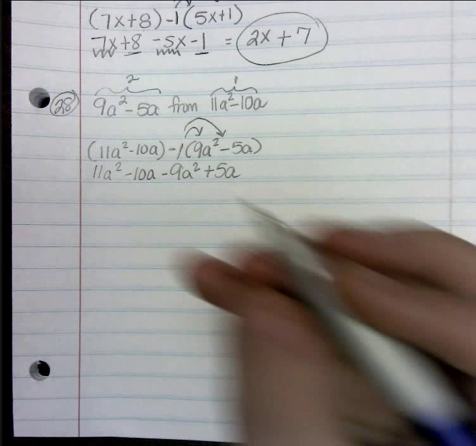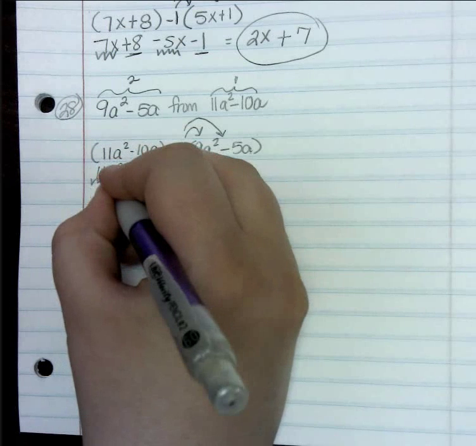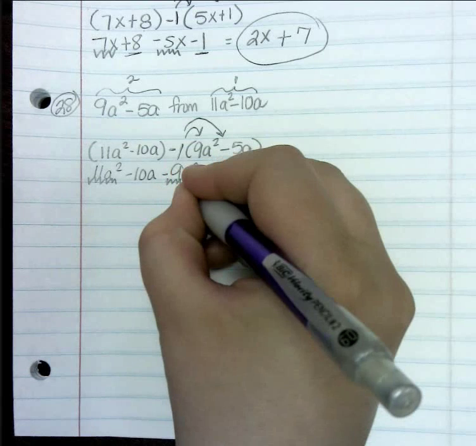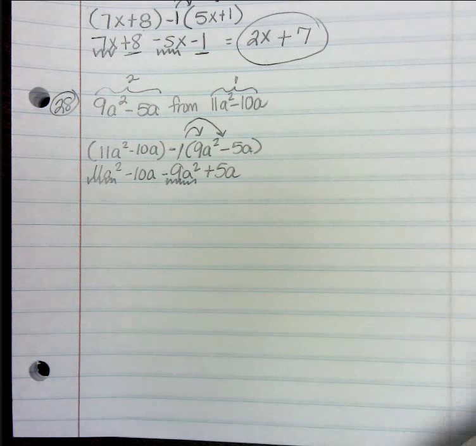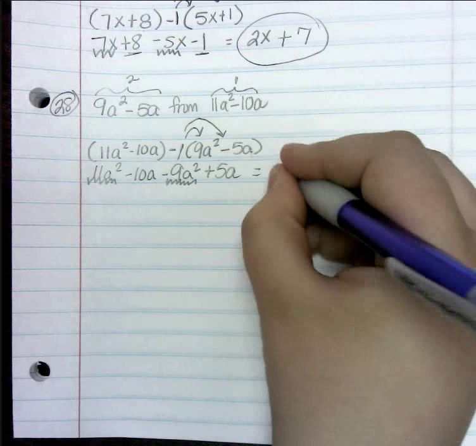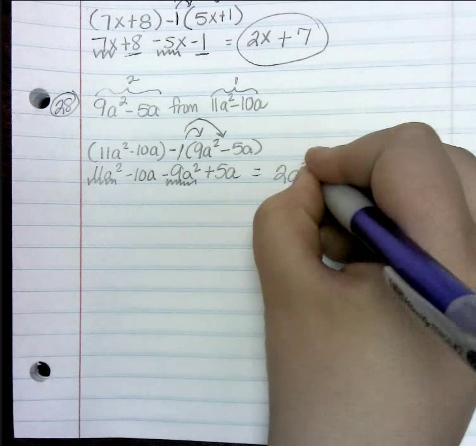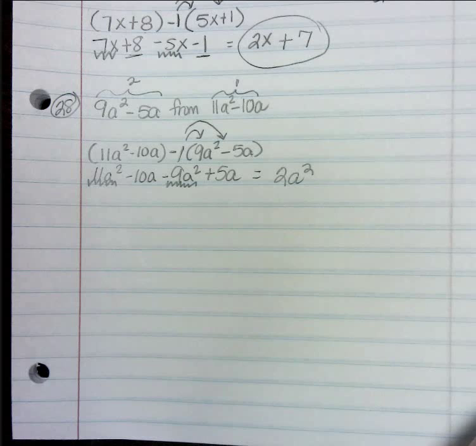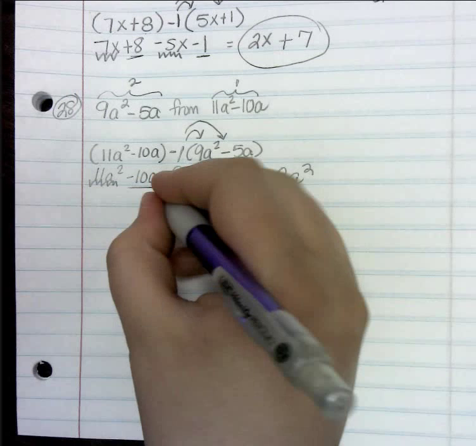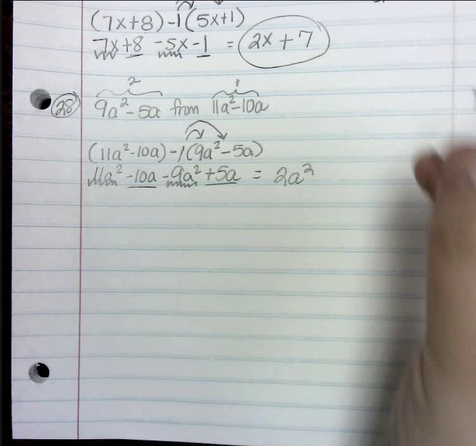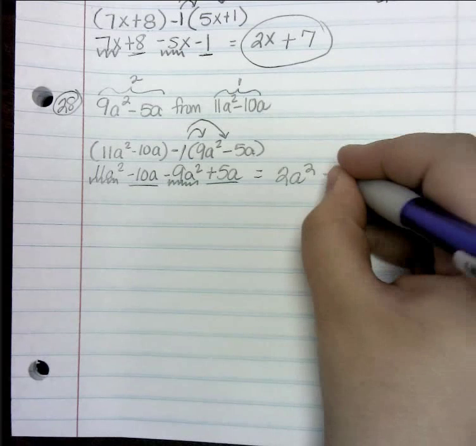So now we are going to work on combining our like terms. So 11a squared minus 9a squared is 2a squared. And then negative 10a plus 5a is negative 5a.